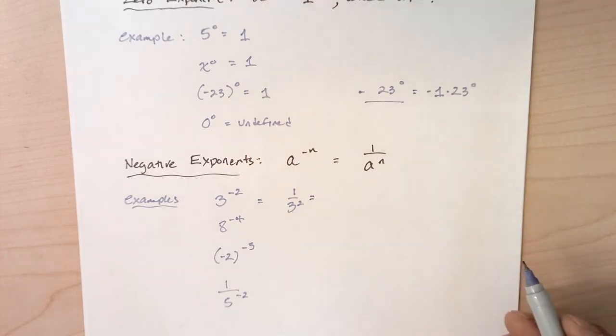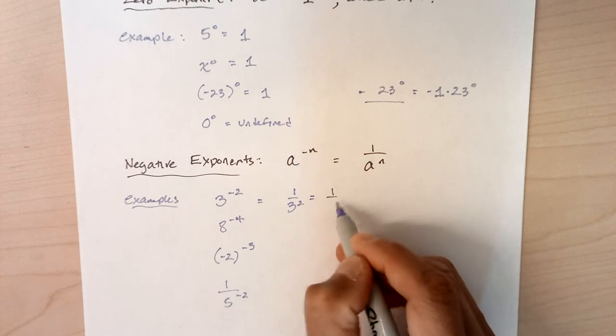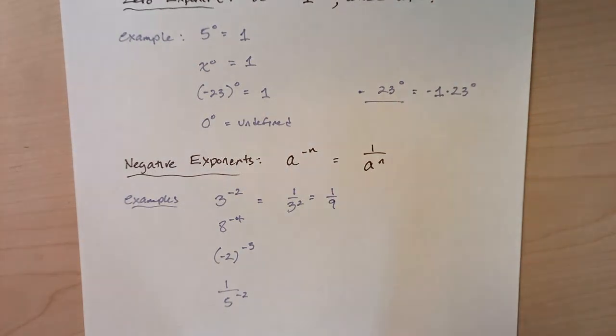And then you could actually simplify that. 3 squared is 9, not 6. Remember, 3 squared is the same as 3 times 3. You want to multiply the base by itself. You don't want to multiply the base by the exponent. Some people get confused and try to do that. So it would be 1/9 in simplified form.